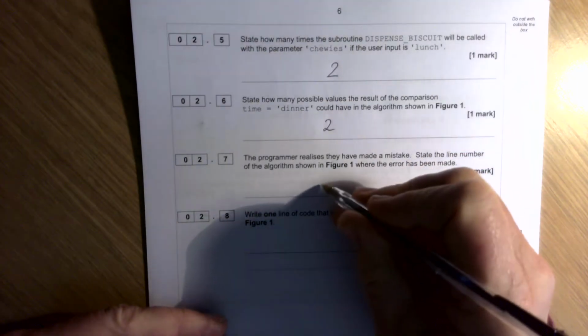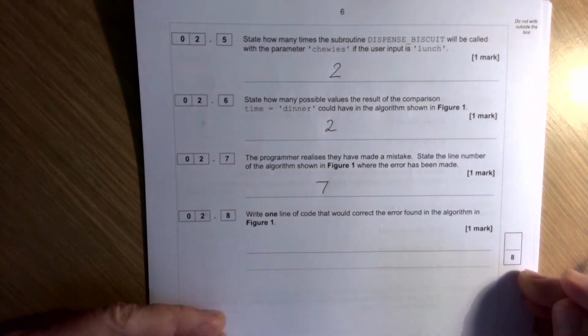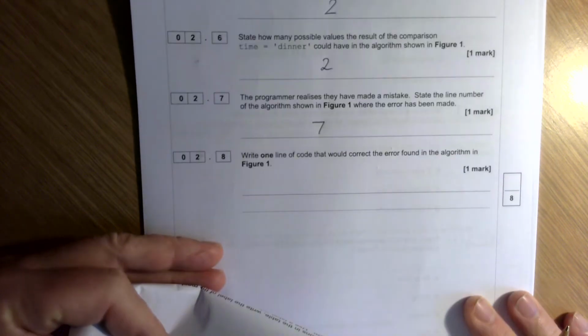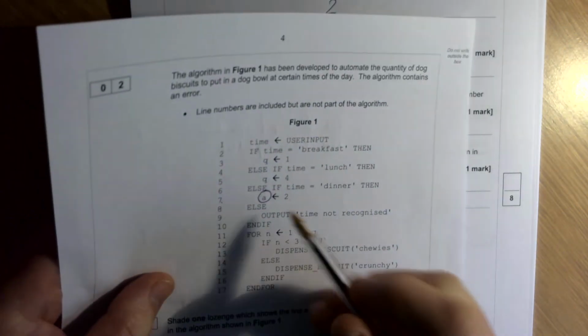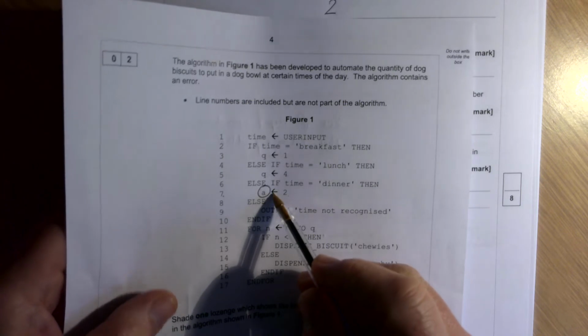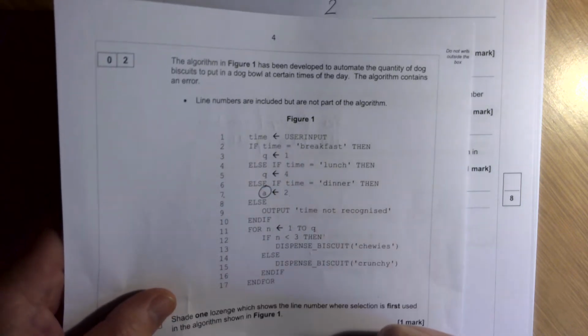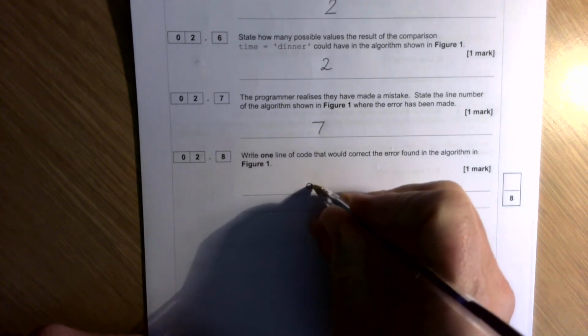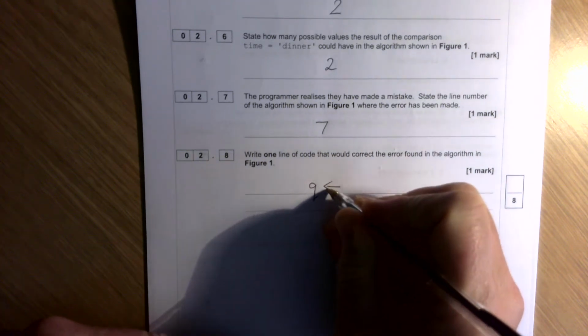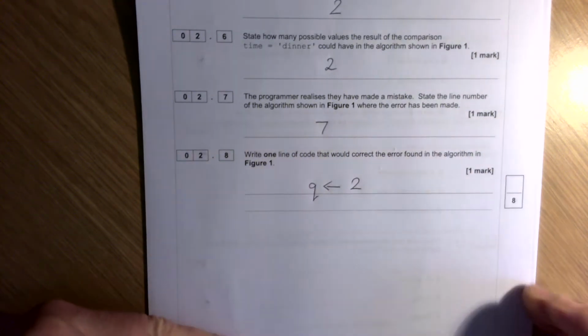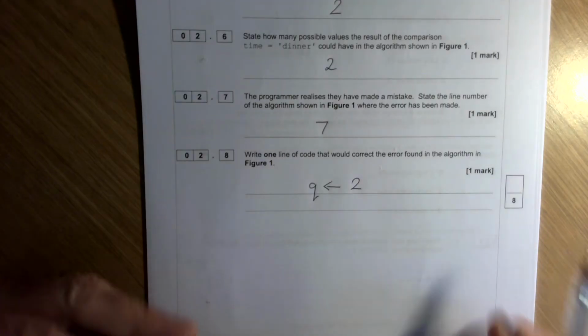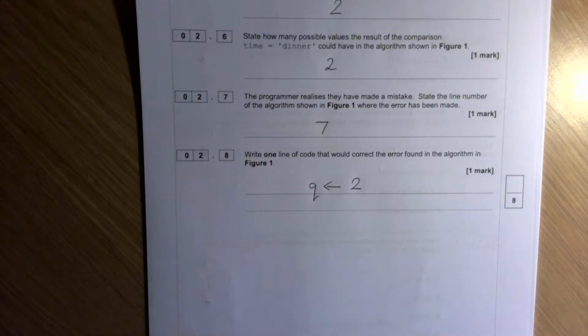So the line number 7. And what are we going to do? Write one line of code. So how are we going to change that? What should it say? Well, obviously it should say Q, shouldn't it? Not A. So all we've got to do now is say that the line should say Q is assigned the value 2. So instead of saying A is assigned 2, it should say Q is assigned 2. Brilliant. Okay, I think we're done with that question now.